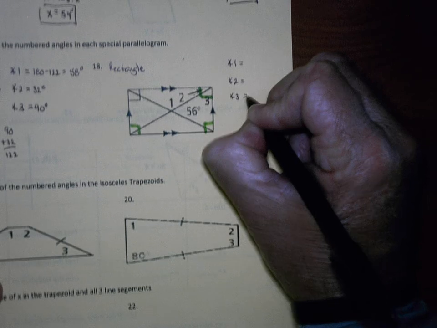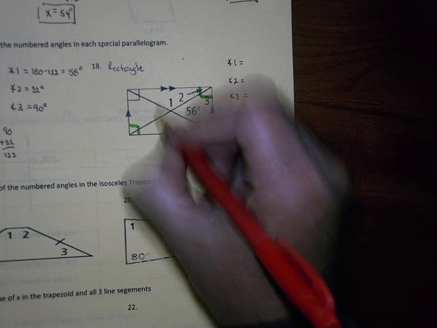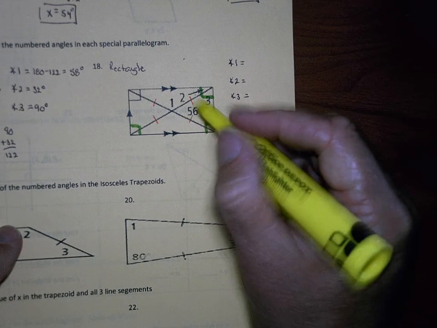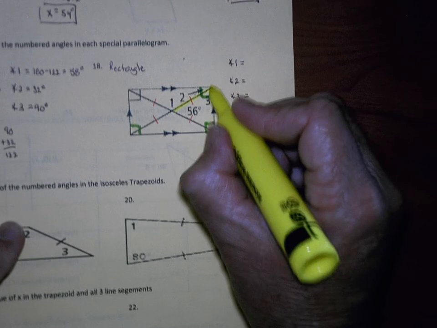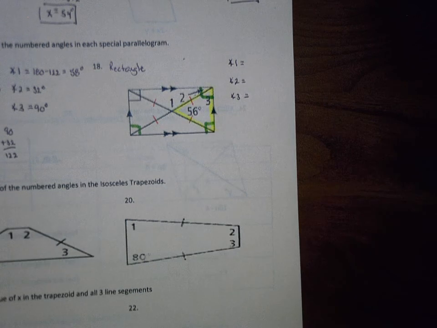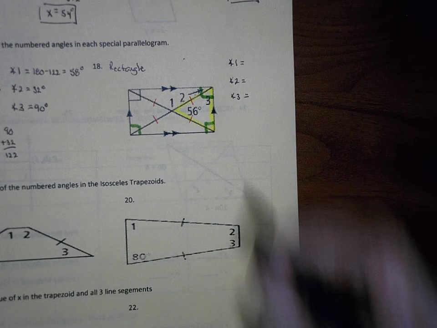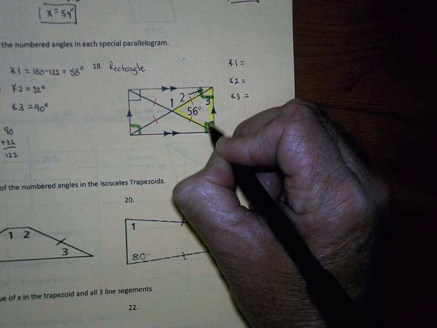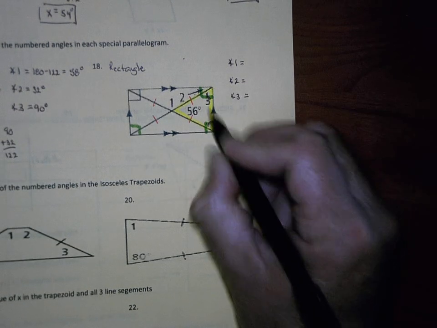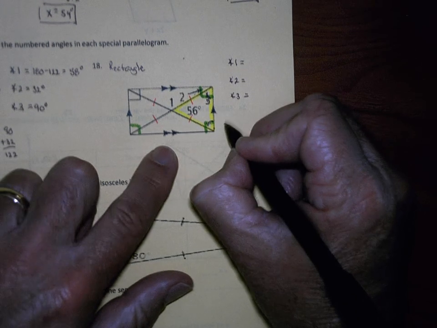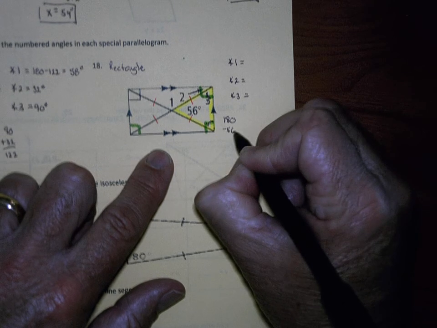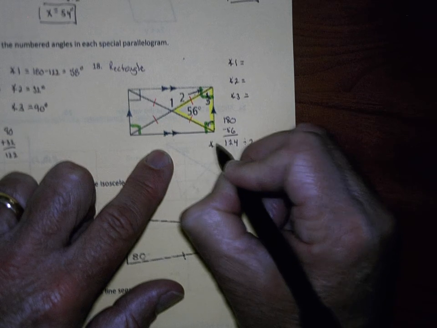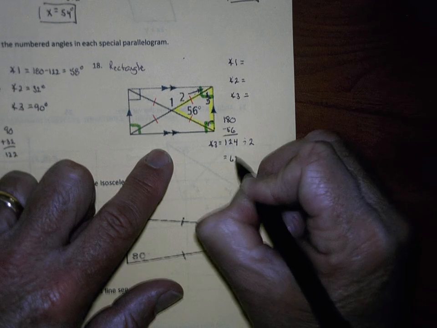Well, if you notice, like we talked about in number 16, in a rectangle, all four pieces of the diagonals are equal to each other, which turns this triangle right here that I'm highlighting in yellow into an isosceles triangle, which once again means that the base angles are equal. The base is the side that's not equal in an isosceles triangle, so that's a base angle and that's a base angle. So to find angle 3, we would take 180, take away 56, which gives me 124, and then divide it by 2. That's how much angle 3 is. So that would be 62 degrees for angle 3. Okay, hopefully that makes sense.